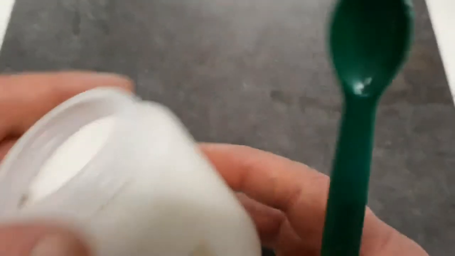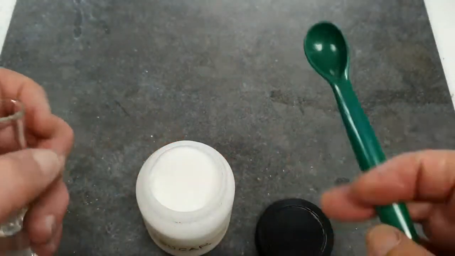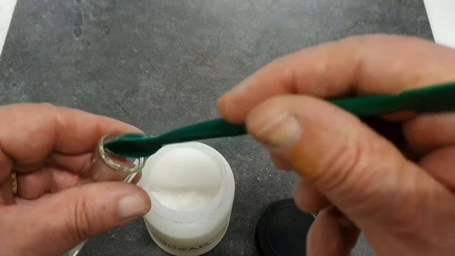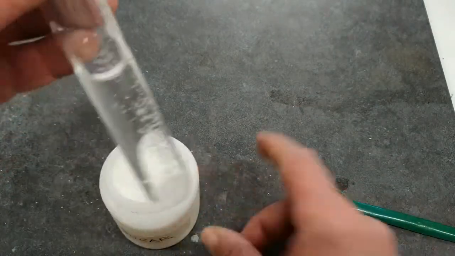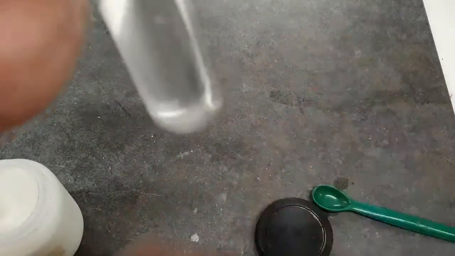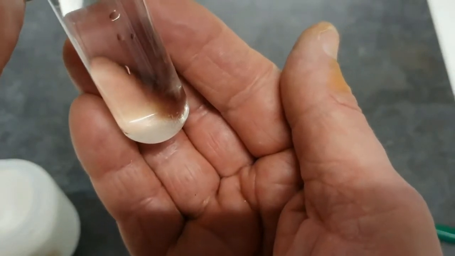The next one that we want to have a look at is sugar. You might know the answer to this already. Right, there's still a little bit down the bottom there, but I think it's fairly safe to say that sugar dissolves. So let's have a look at the next one.